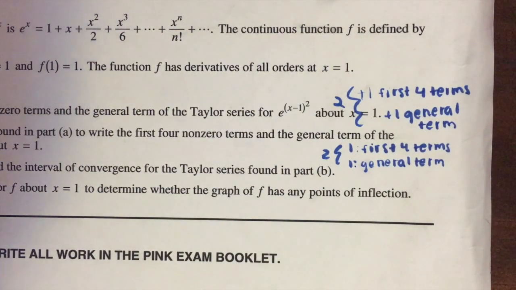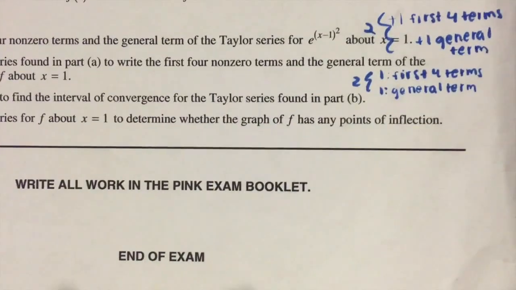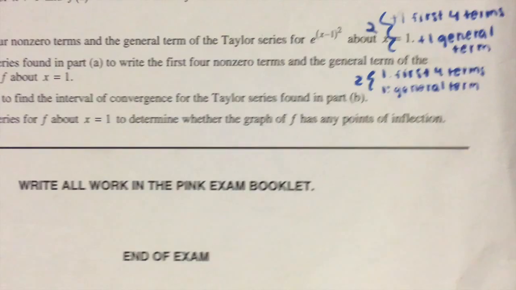If we look at the scoring guidelines, we can see that for Part A, where we were asked to write the first 4 non-zero terms, we were given 1 point for writing the first 4 terms and 1 point for the general term. For Part B, similarly, we were given 1 point for the first 4 terms and 1 point for the general term. So for Part A and B alone, you got 4 points out of the 9. So even if you didn't know how to do Parts C and D, just by answering Parts A and B, you're already above the average for this question.